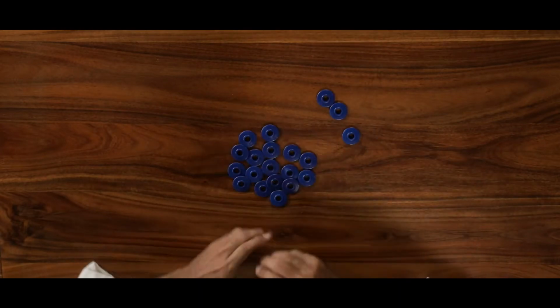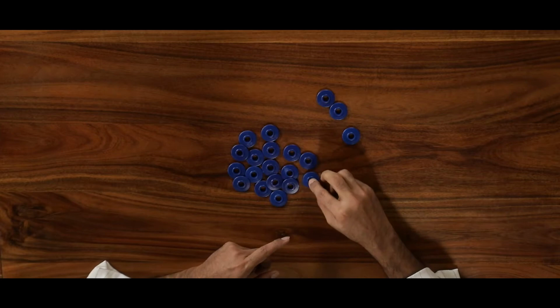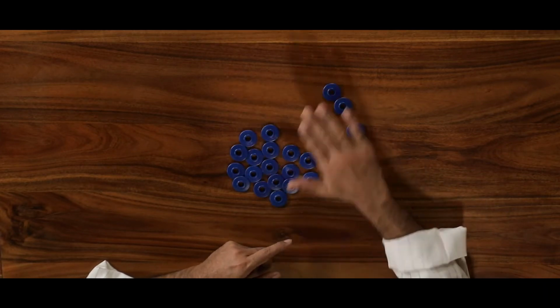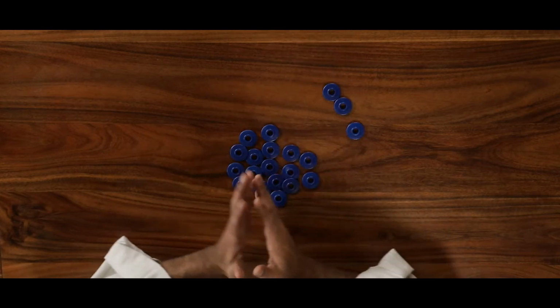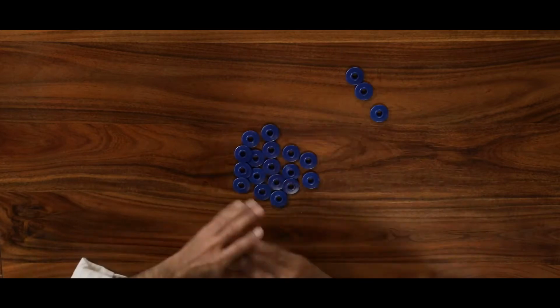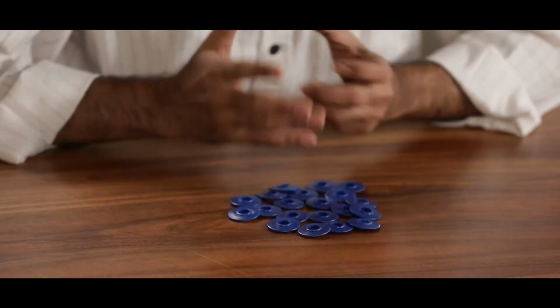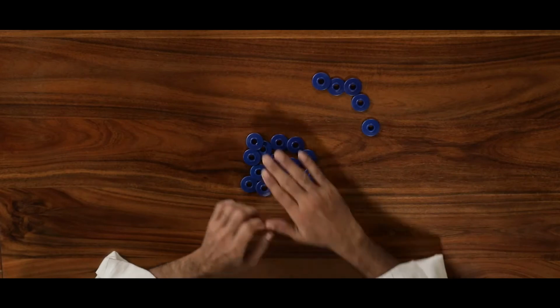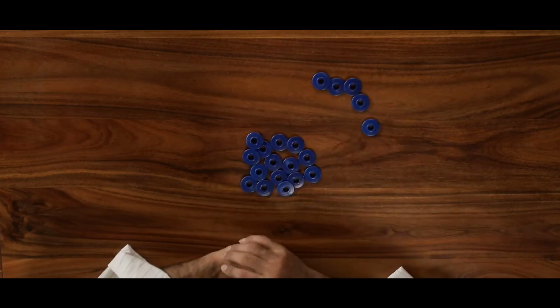From this group of 20 blue rings, if I take 3 away, that is, I have taken 3 away from this entire group of 20. That is, I can draw a variant even from a pile or group. Now, these are already divided from the group, but it is a part of the whole group. I have taken 5 from 20. This is also a fraction.